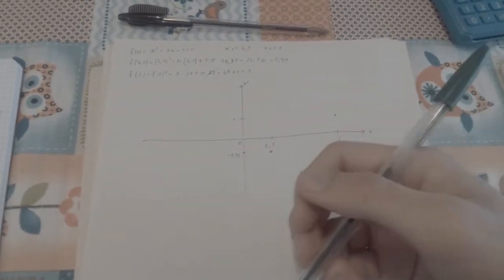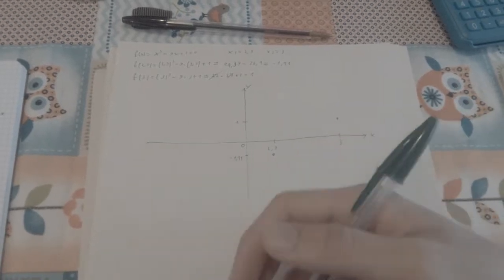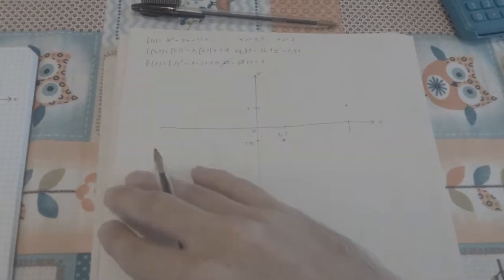But if you don't write the formula, perhaps you forgot it, perhaps you don't remember it anymore. So I certainly suggest you always write it.